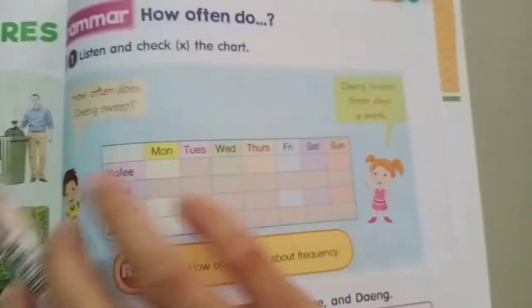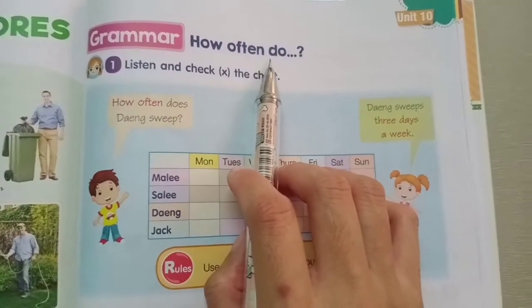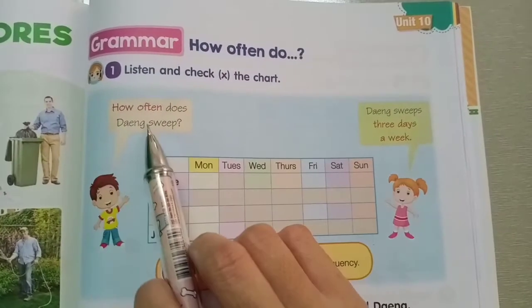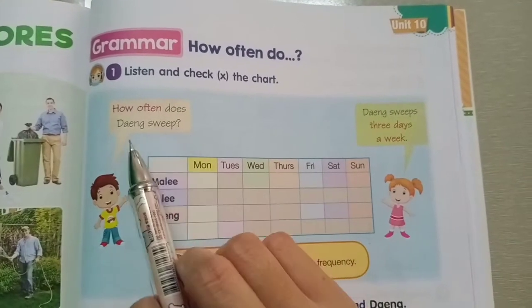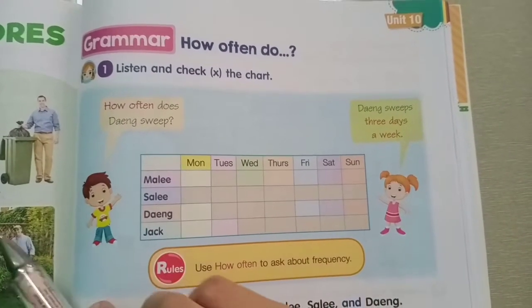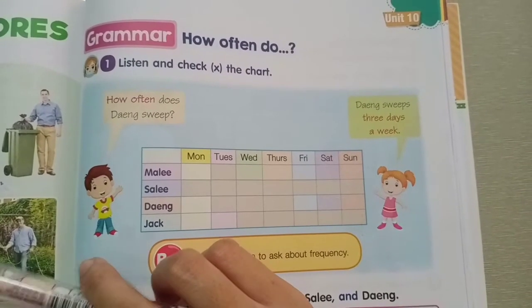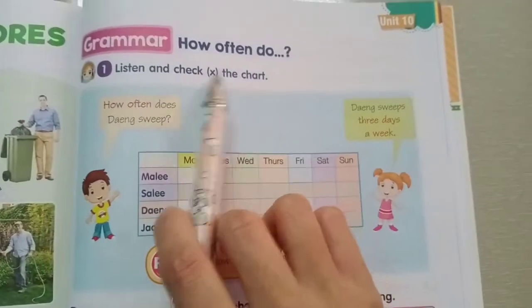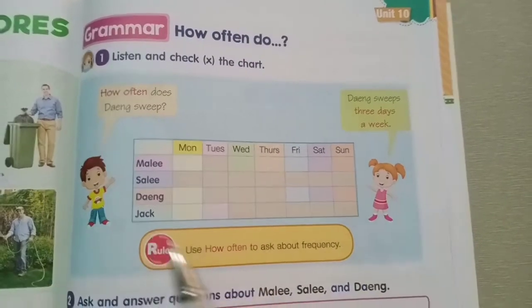In here, we are going to have how often do you sweep the floor, or how often does Daeng sweep the floor. He, she, and it use does, and I, you, we, they use do. Please remember that rule all the time.